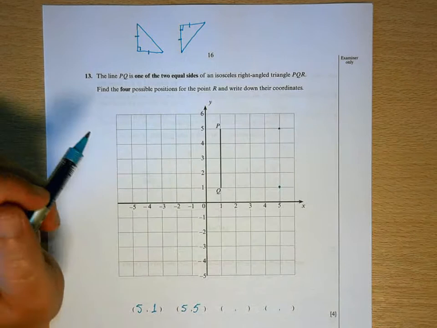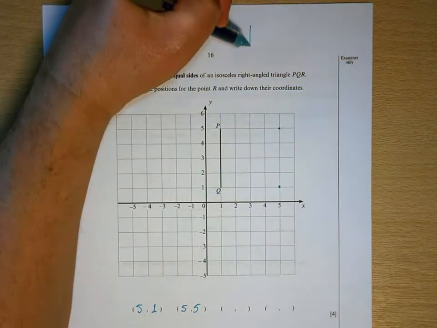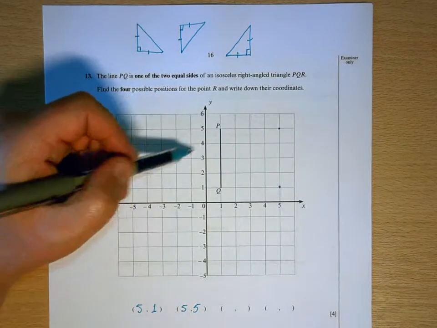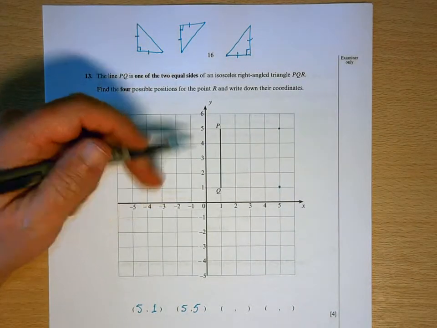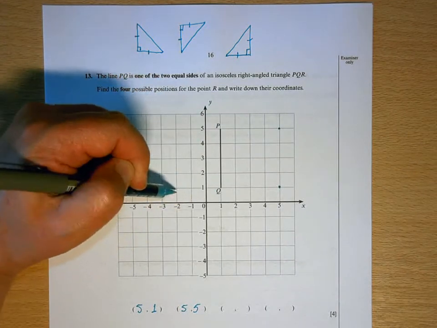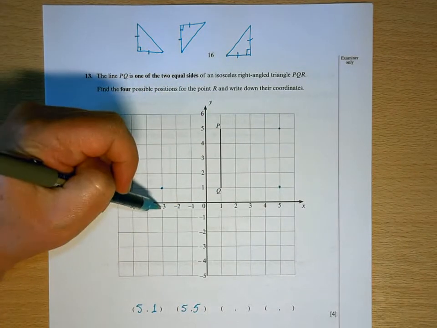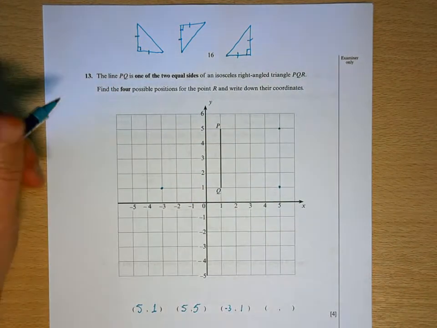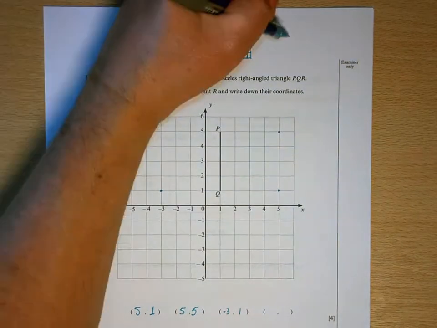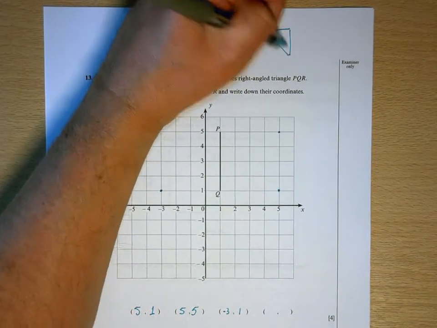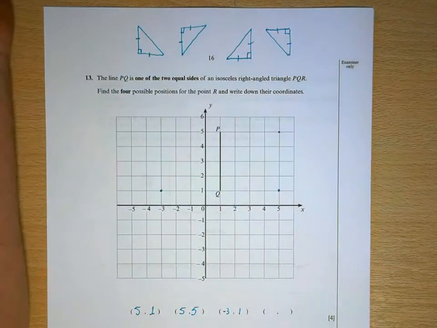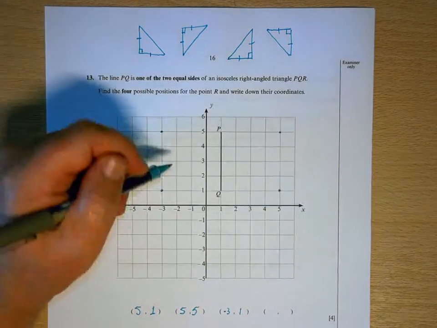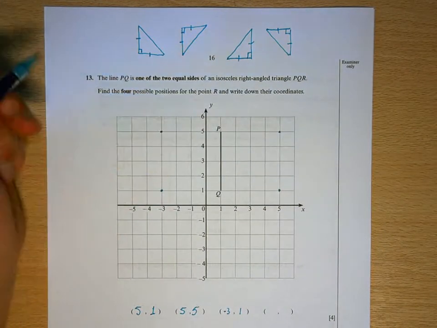My isosceles triangle could also look like this. Okay, going this way. So that's another possibility, in which case it will be 1, 2, 3, 4 here, which will be minus 3, 1. And finally, my right angle isosceles could look like this. In which case, the extra point would be there, which has got a coordinate of minus 3, 5.